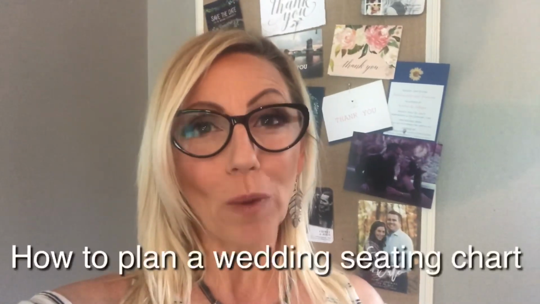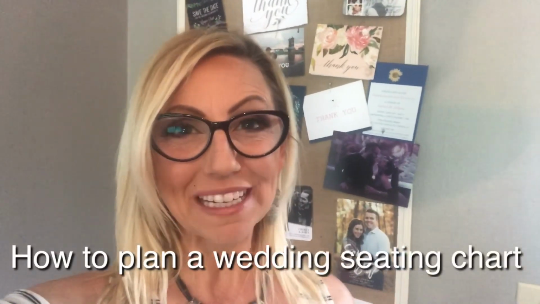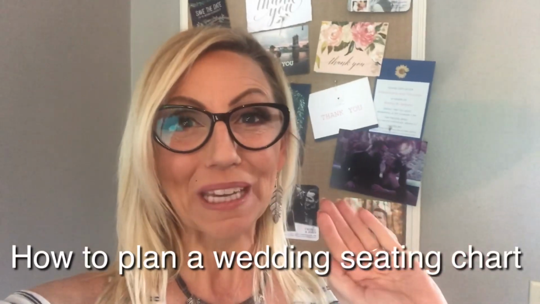How do you plan a wedding seating chart? Now, this is a really big decision for you because it's really going to help organize and bring everything together at the very end with your wedding planning. But there's the right way and the wrong way to do it, some really great do's and don'ts.